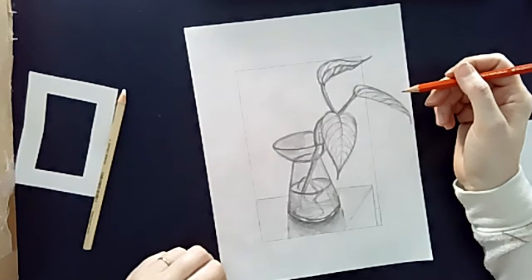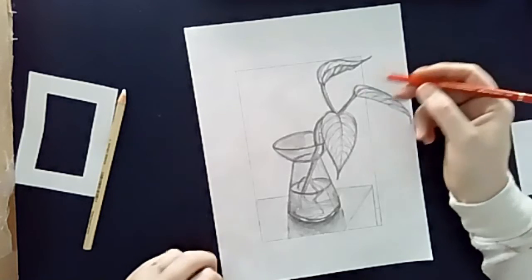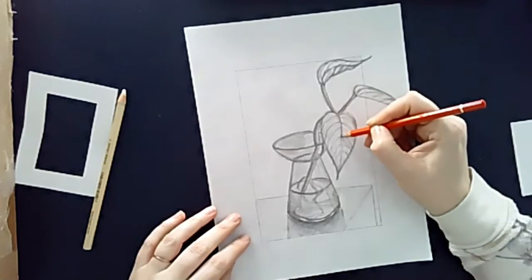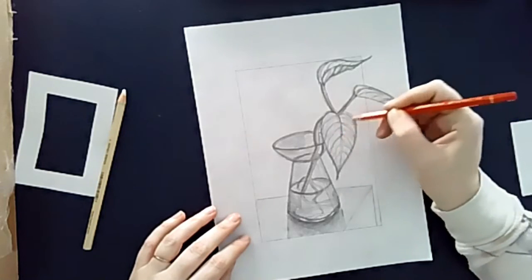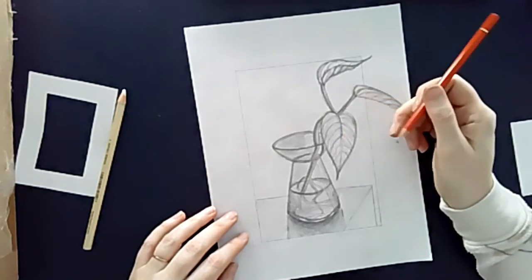That's a good list. Authors, musicians, sculptors, so many. Oh my gosh, so many different forms of artistry. Dancers, like so many.